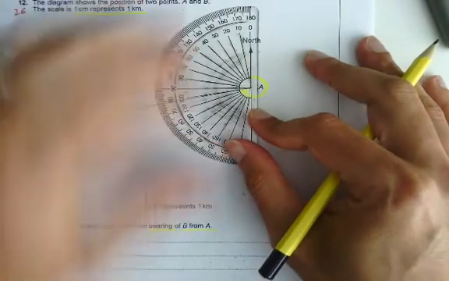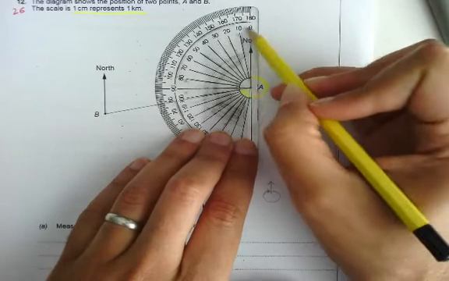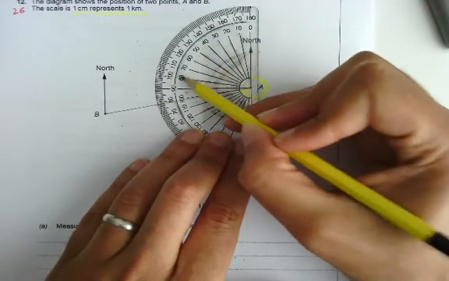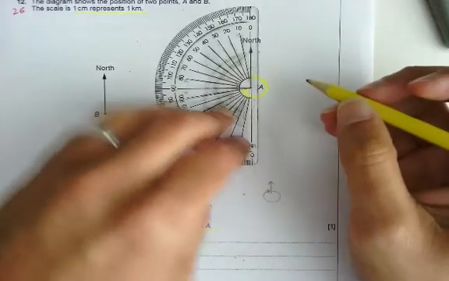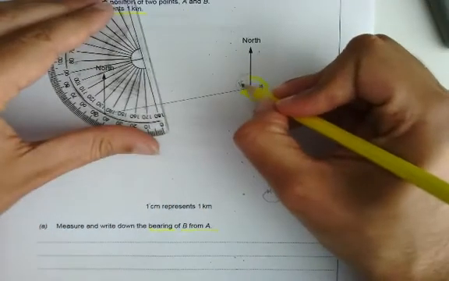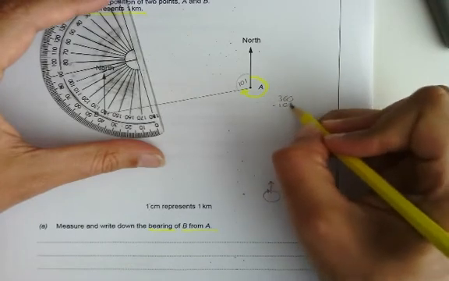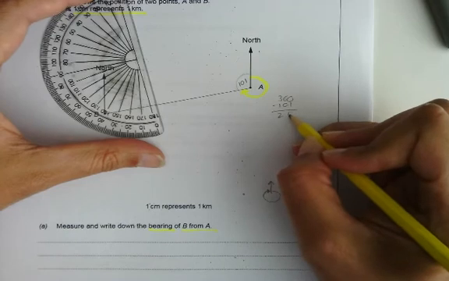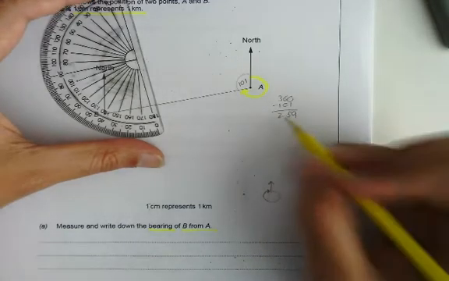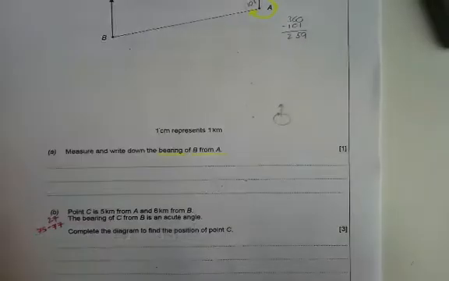So, measuring from there, start at 0 and count round to here. 10, 20, 30, 40, 50, 60, 70, 80, 90, 100. That's around about, I would say, 101. So we need to do 360 take away 101, which is going to be 259. So that's part A.